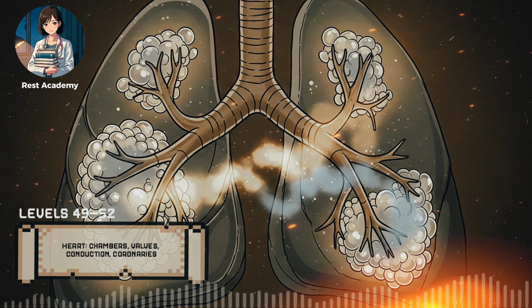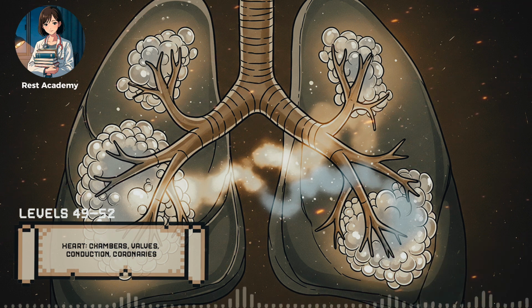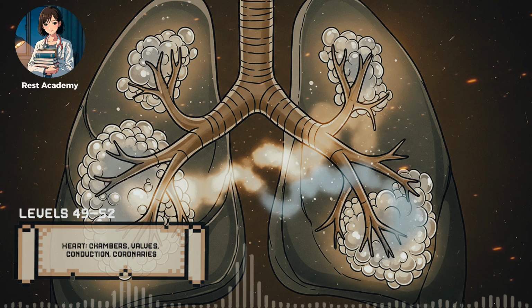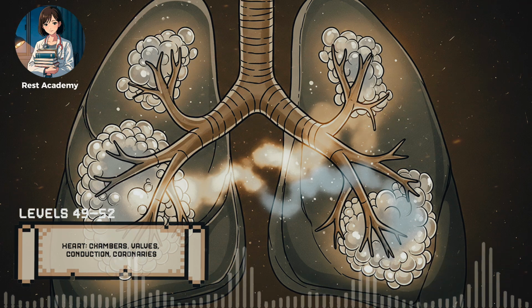The right atrium receives deoxygenated blood from the body via the superior and inferior venae cavae. It passes blood through the tricuspid valve into the right ventricle, which pumps it through the pulmonary valve into the pulmonary trunk and then to the lungs.